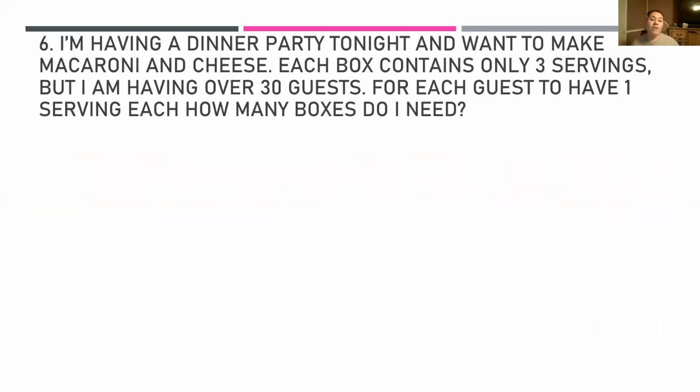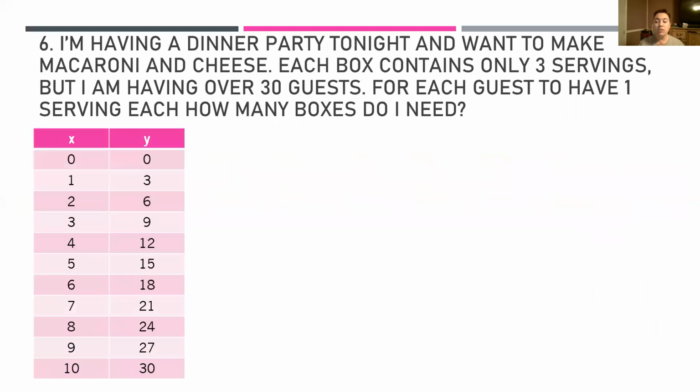Okay, I'm having a dinner party tonight and want to make macaroni and cheese. Each box contains only 3 servings, but I am having over 30 guests. For each guest to have 1 serving each, how many boxes do I need? Okay, so first you have to make a table. If each box has 3 servings, how many boxes will I need to get the 30 servings that I need for my guests? Okay, so if you have 0 boxes, you have 0 servings.